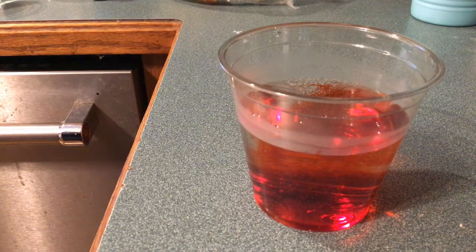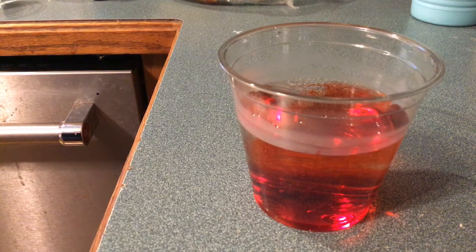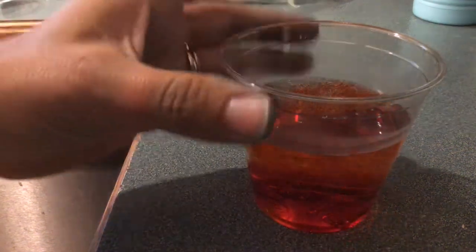Go ahead and pause your video right now, and I want you to draw a picture of this cup, and you can make a picture of what it looked like as the food coloring was dispersing into the water, and then you can write underneath, why is it going to the bottom and spreading out so quickly?